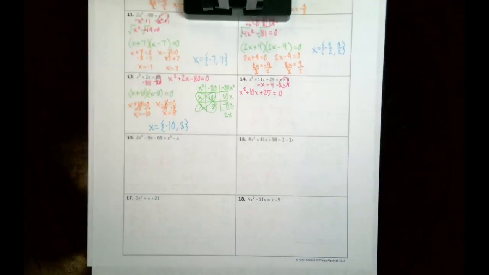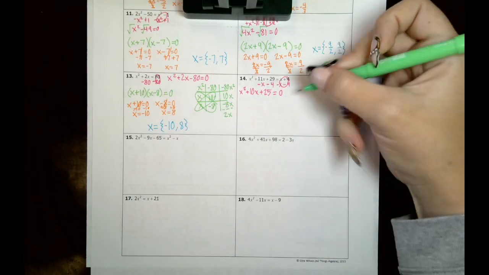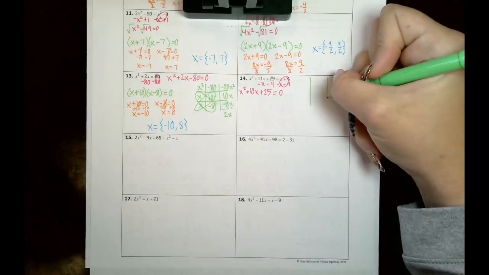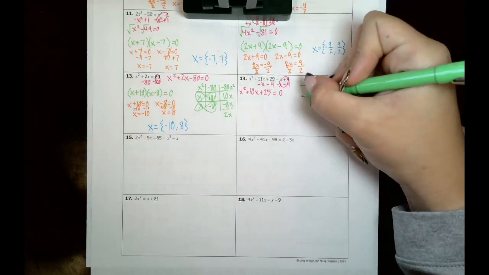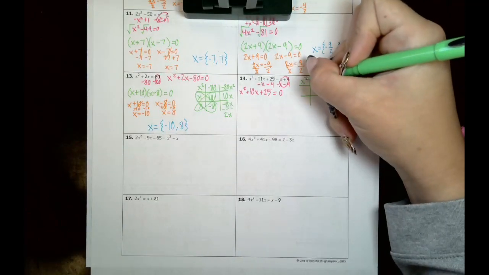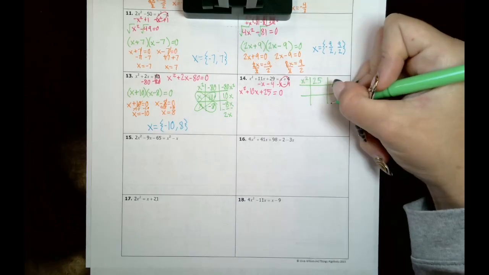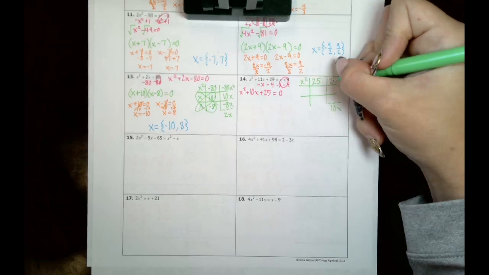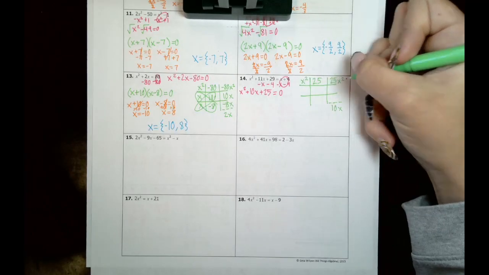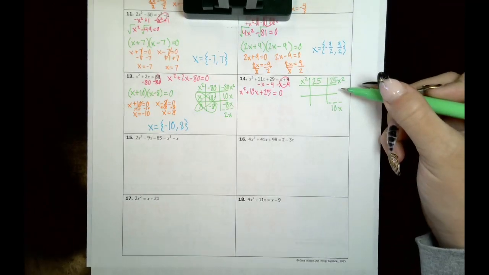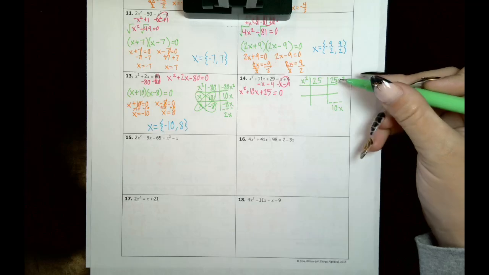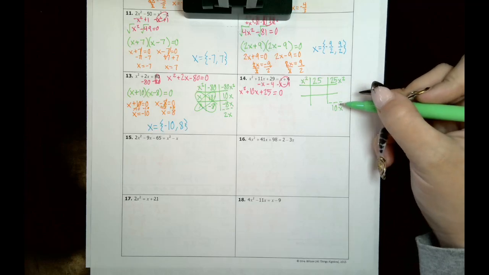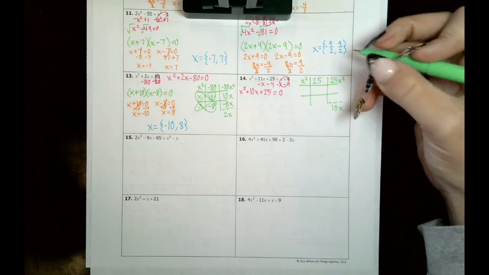Now, if we factor this out using tic-tac-toe, we're going to have x squared, 25 is here, and then down here we're going to have our positive 10x. So up here we're going to have 25x squared. We know that 5 times 5 is going to give us 25, and 5 plus 5 is going to give us 10x.